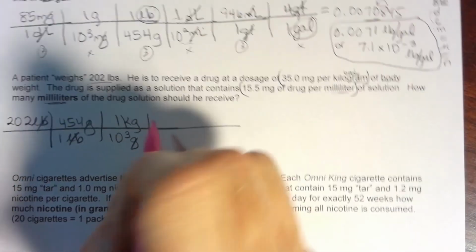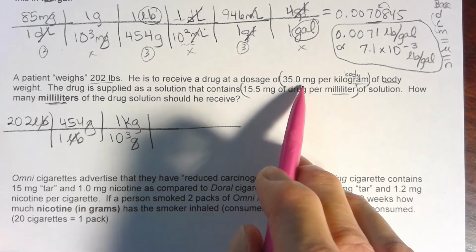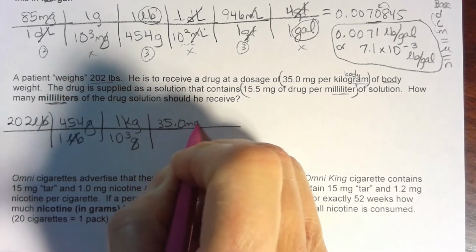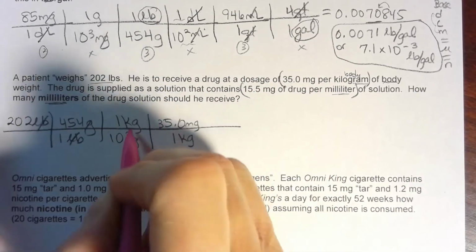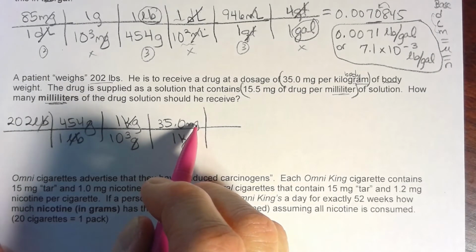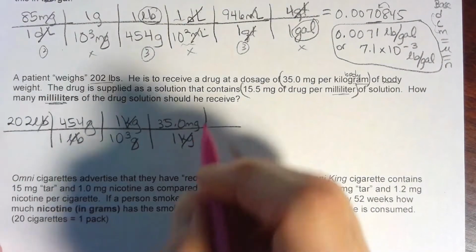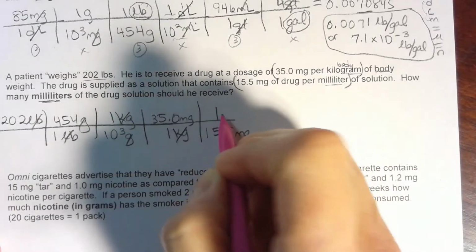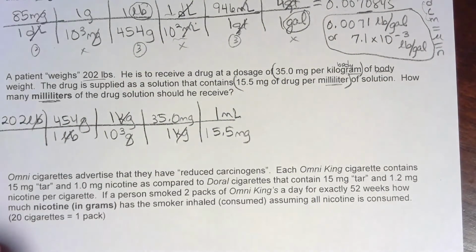So now I have the drug dosage, 35 milligrams per kilogram of body weight. Kilograms cancel. That's the drug amount that's needed. It is delivered or supplied in a 15.5 milligram per milliliter solution.